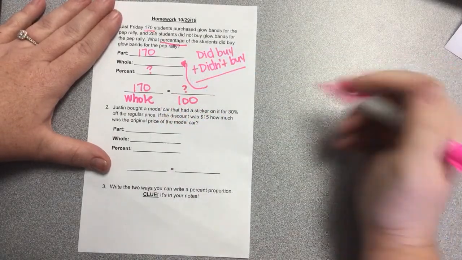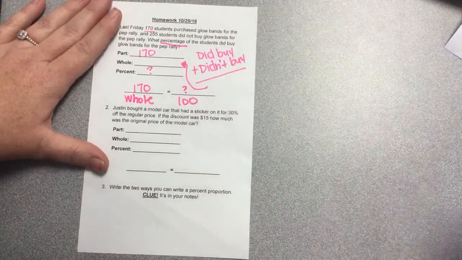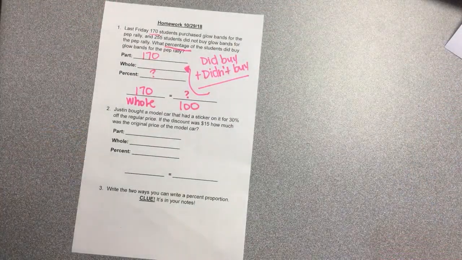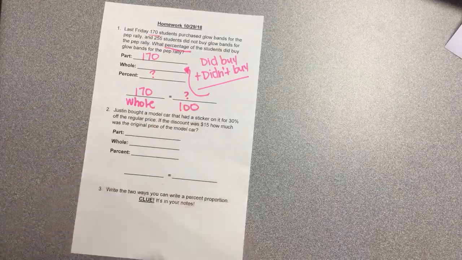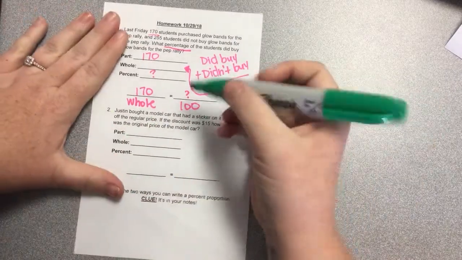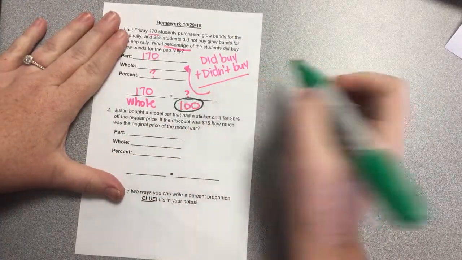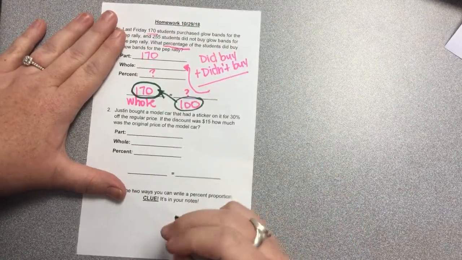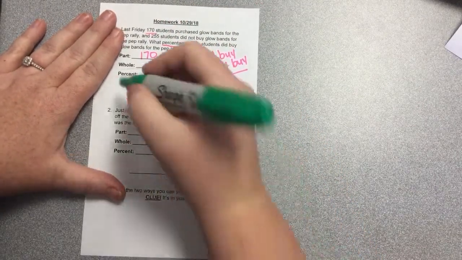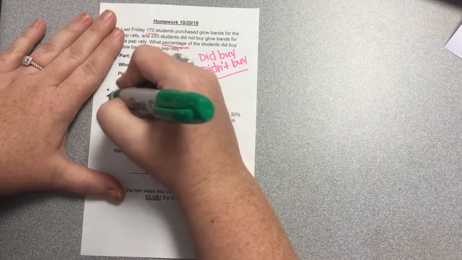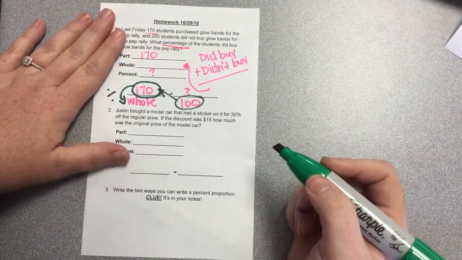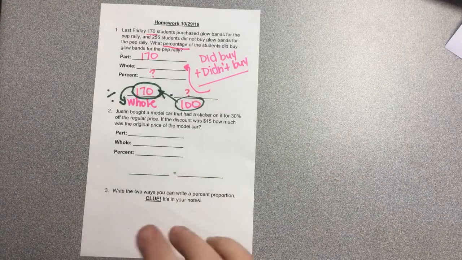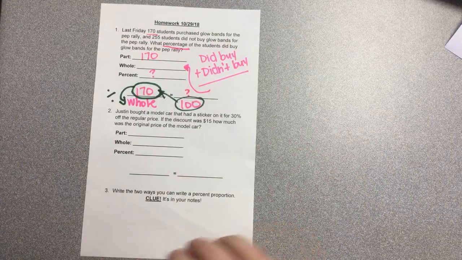So you're going to take the number above or below the missing number. So in this case, our missing number is our percent. So we need to take the number below it and multiply it by this number. Once you get that answer, you're going to divide it by your whole. And then that's going to give you your percent.